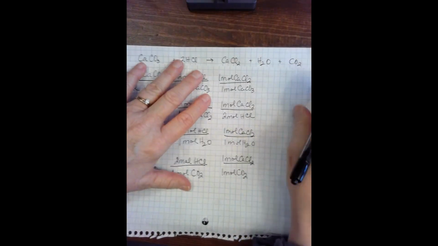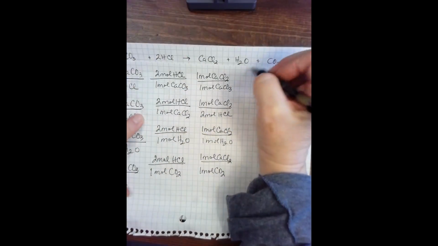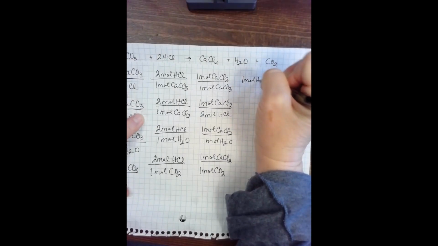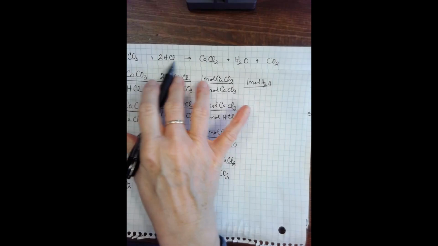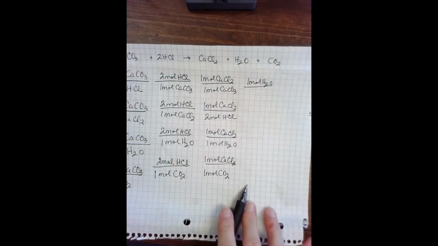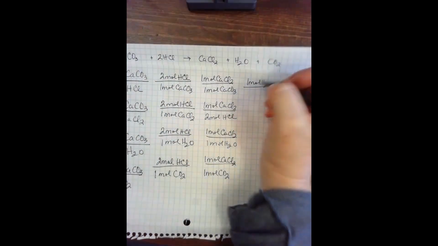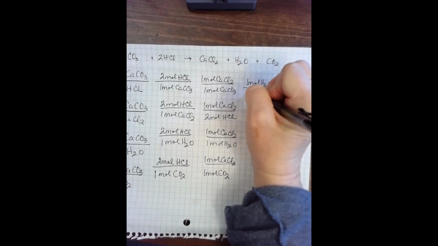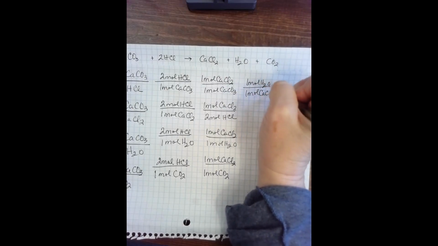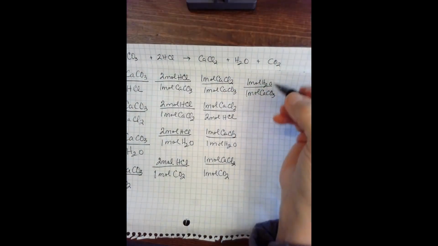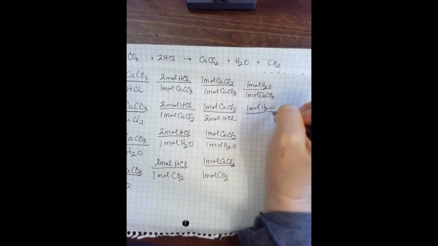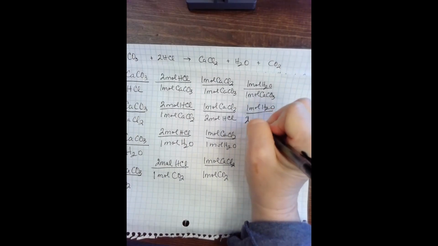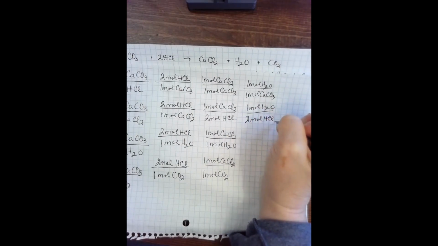Now, what would our last 2 columns be? It would be 1 mole of H2O on top, and then everything in the equation in the denominator. So 1 mole H2O over 1 mole CaCO3. And then on down, 1 mole H2O over 2 moles HCl.